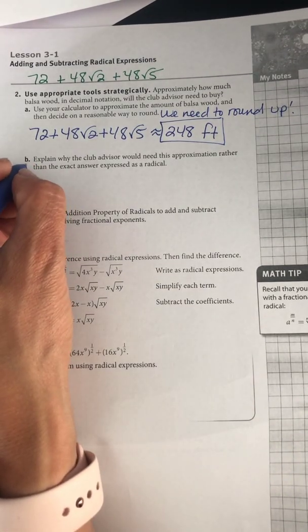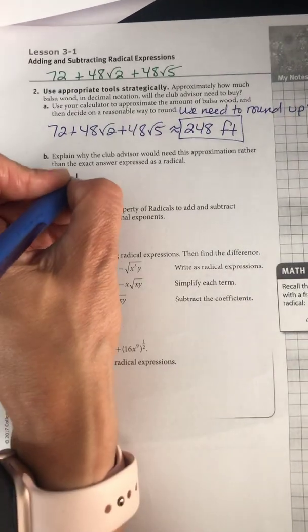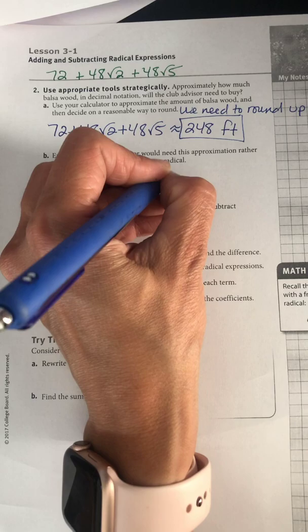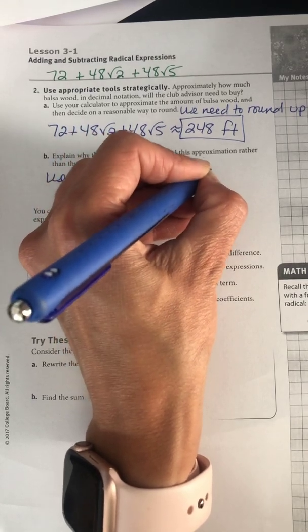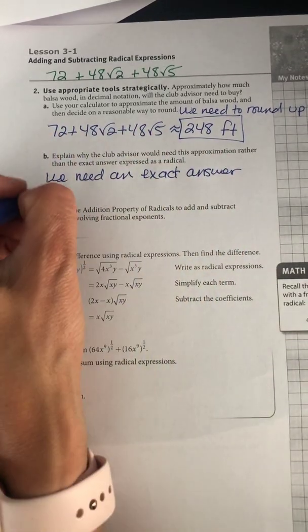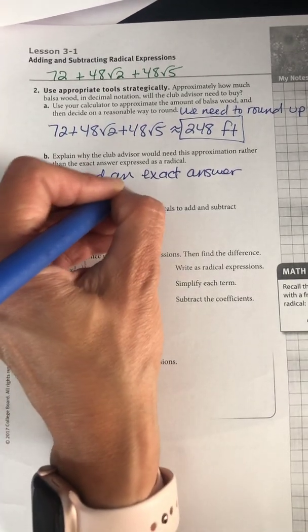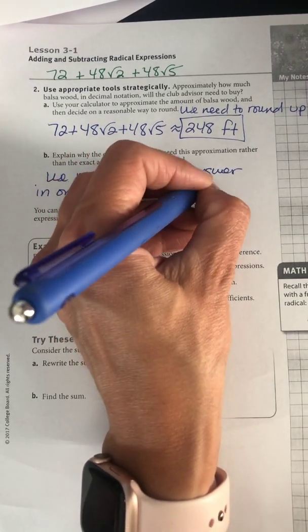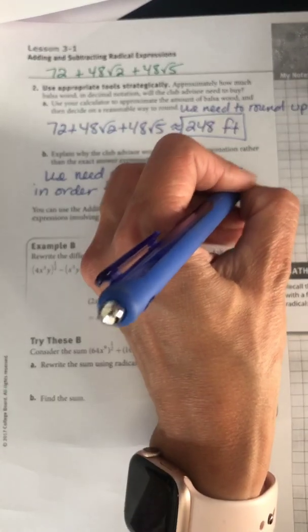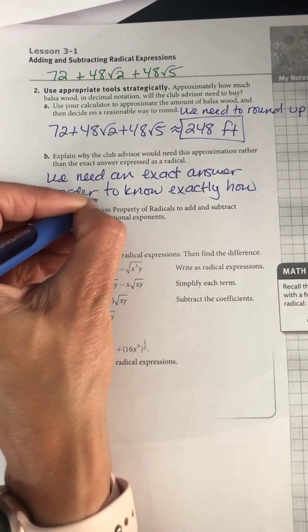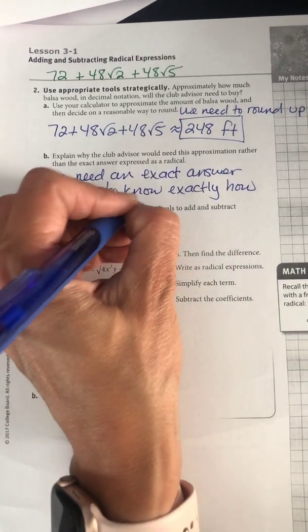All right, so we need an approximation in order to know exactly how much wood to buy.